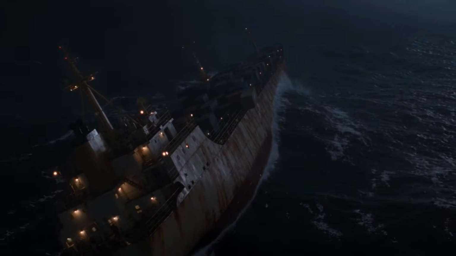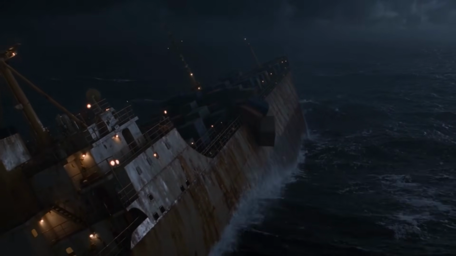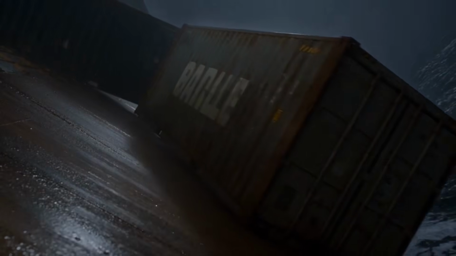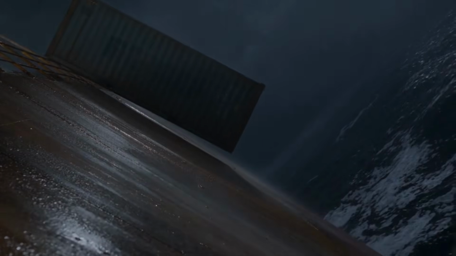Wide shot of a ship going over. Close on a man holding on. The containers go into the sea. Then back to the same man, and the wave is above him. 4 shots. 1 generation. 30 seconds.